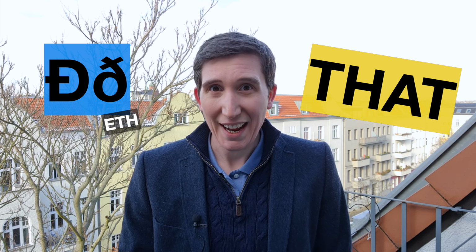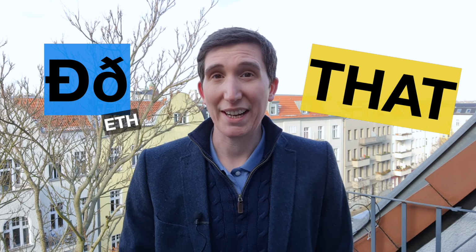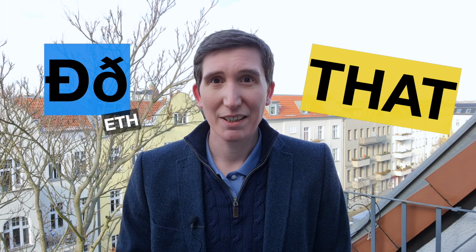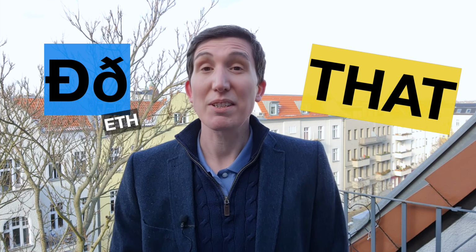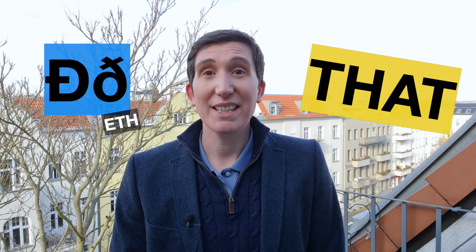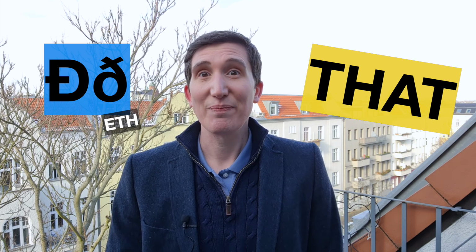Letter number 2, eth. Now Thorn wasn't the only way of writing the th sound in Old English. There was this other fun-looking letter called eth, or at least we call it eth. Actually, in Old English, it was known as that, and it could be used as shorthand for the word that, which meant that, but it's also one of several ways of writing the in Old English. Confused? Watch my video about the genders in Old English.